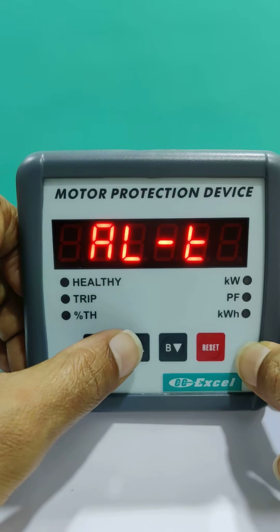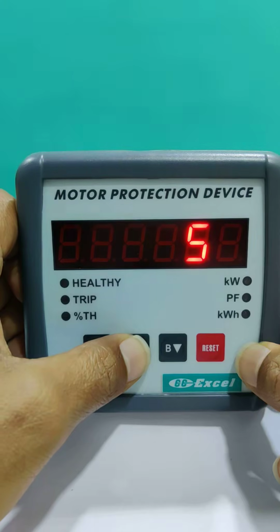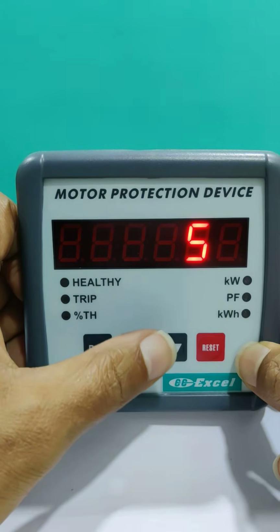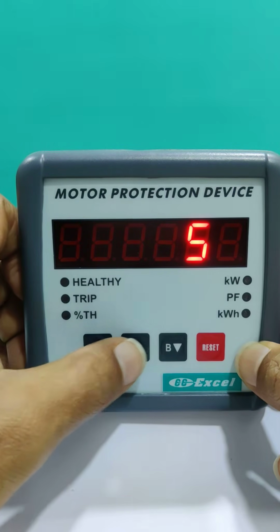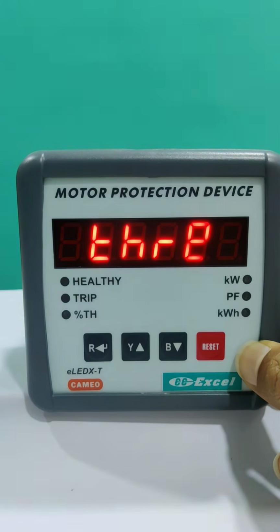Next parameter will be ALT, overload alarm time. To see the value, press Y key. Now it is set at 5 seconds. To change the value, use Y and B key. And to save and come out, press R key.